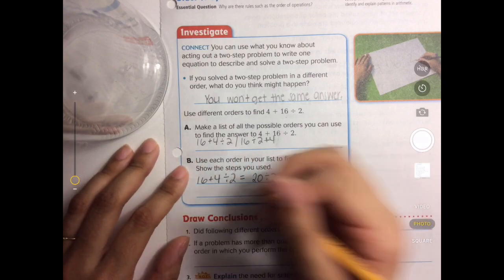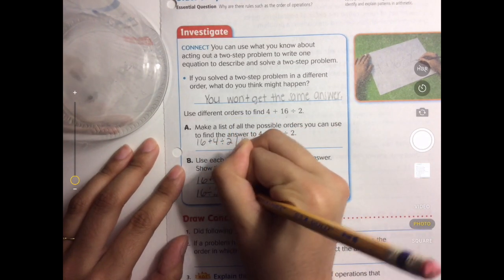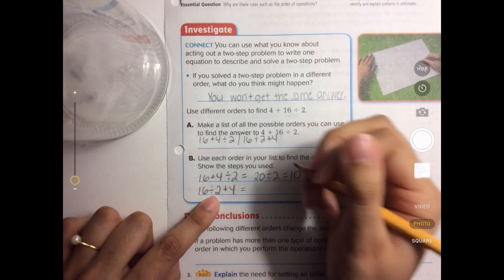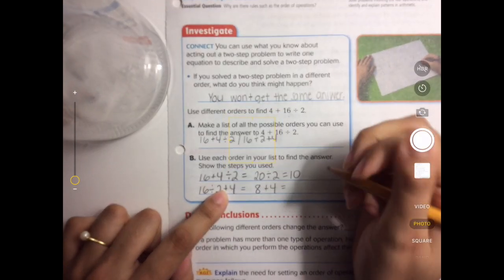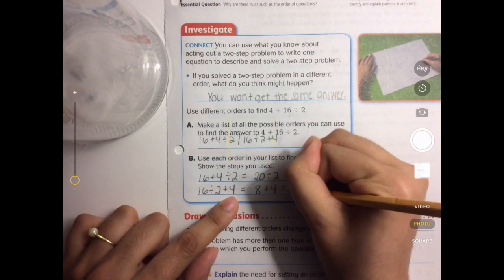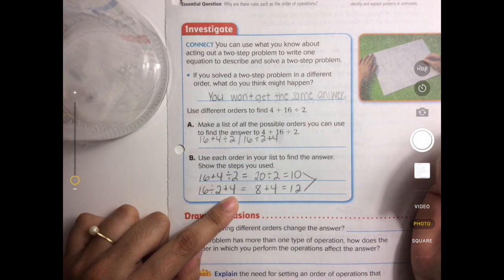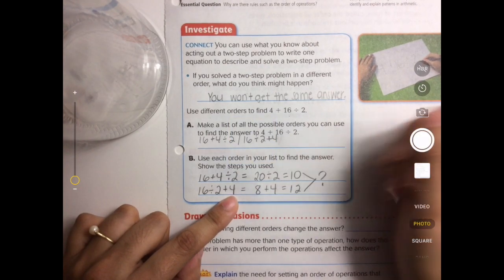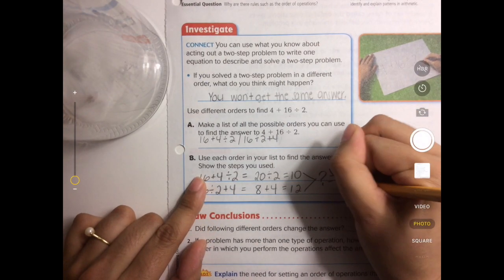Now let's look at the second one. 16 divided by 2 plus 4. 16 divided by 2 equals 8, plus 4 equals 12. You see, we had the same numbers, but did we get the same answer? No, we did not get the same answer. It's not equal. So this is to show you that the order that you answer the questions really matters.